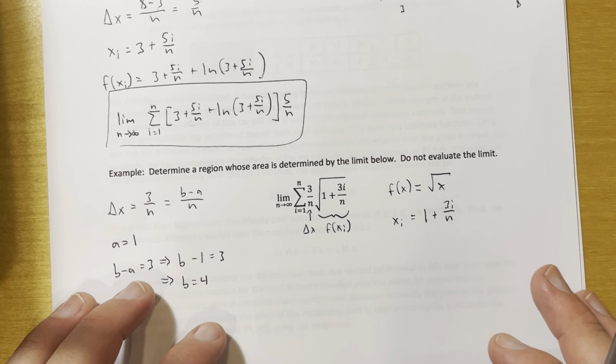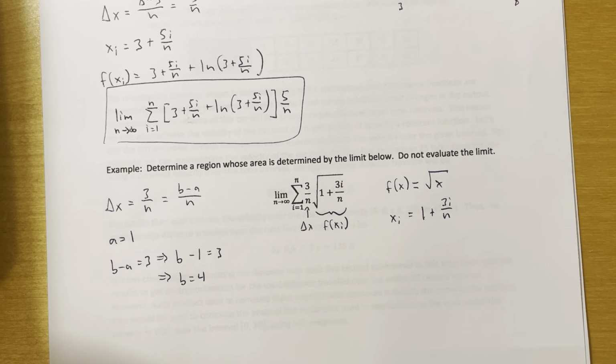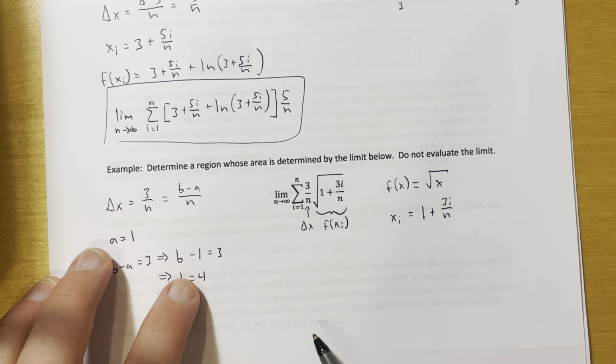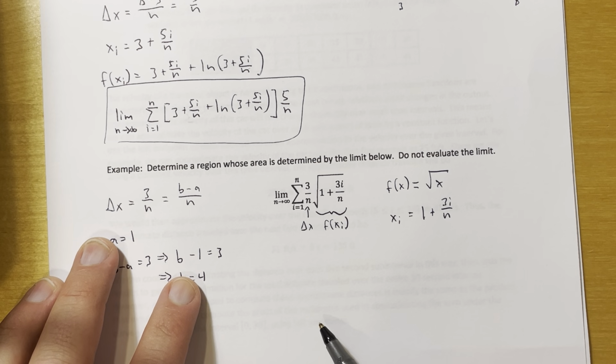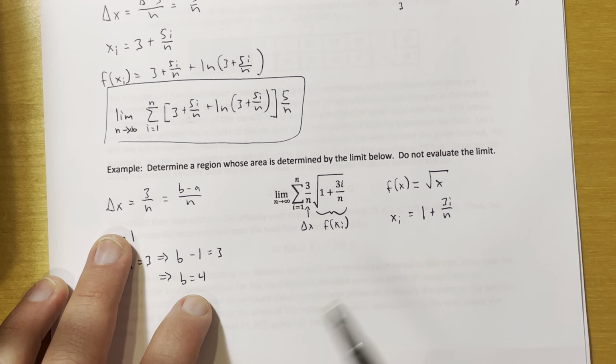I'm sorry, I used the word integrating. I'm trying to avoid using that. That's the term we're going to use when we define the integral later. So I meant to say the area. We're looking at the area over the interval from 1 to 4.